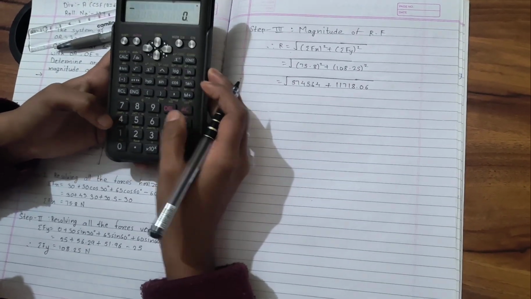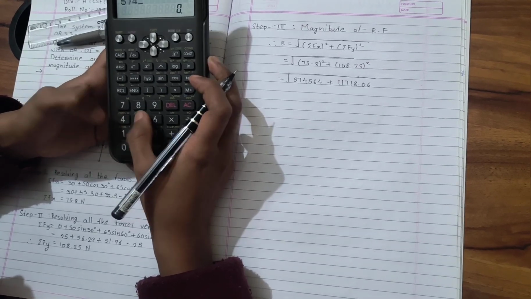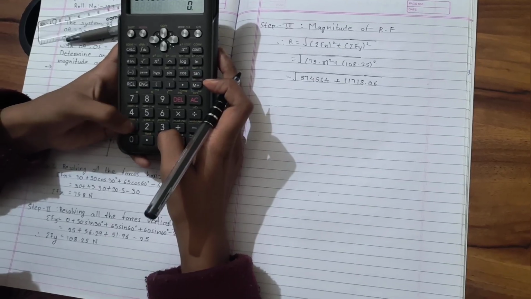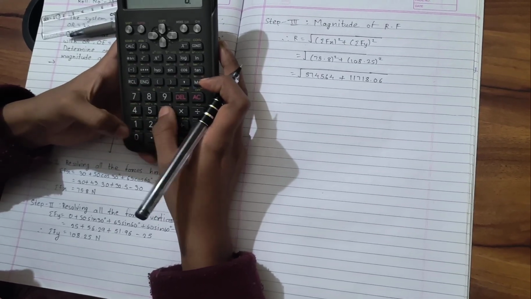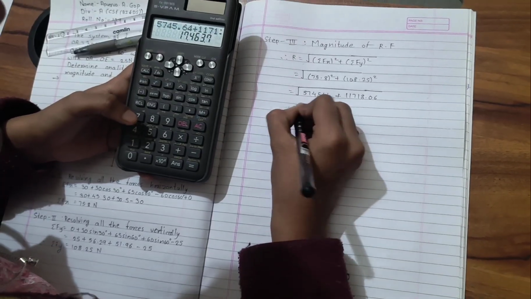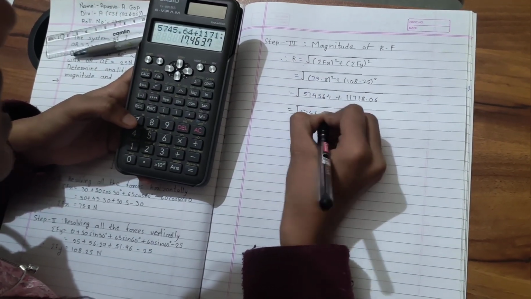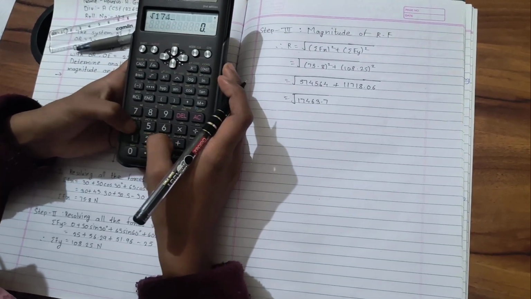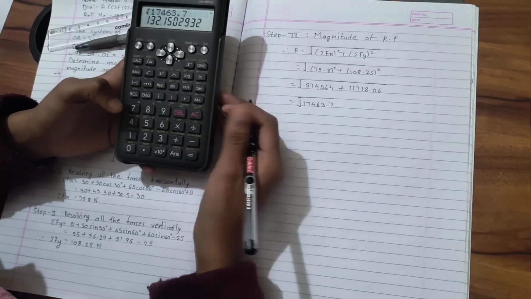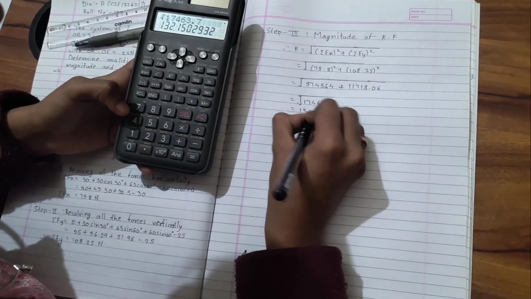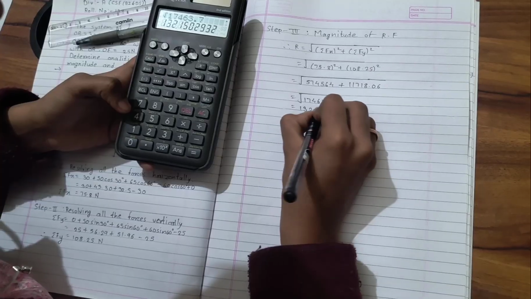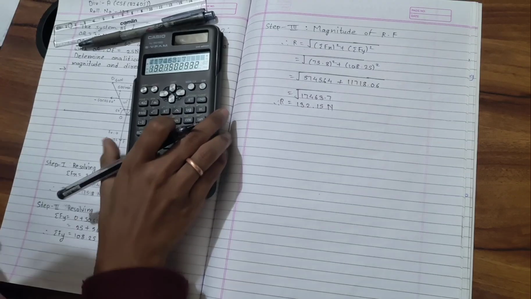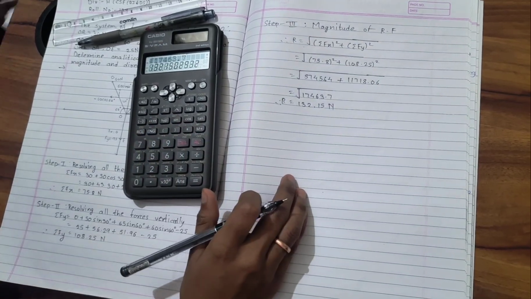Therefore 5745.64 plus 11718.06 is equal to 17463.7. Under root 17463.7 is 132.15 Newton. Therefore R is equal to 132.15 Newton.